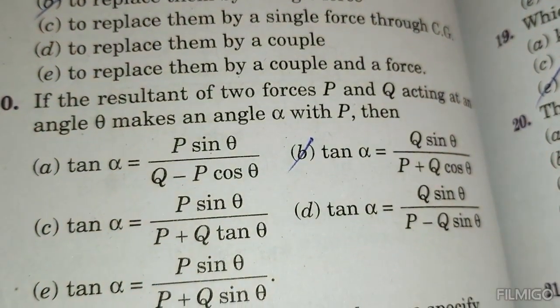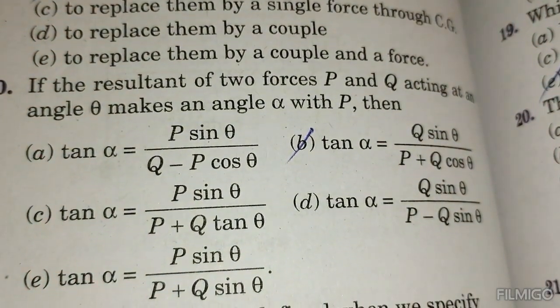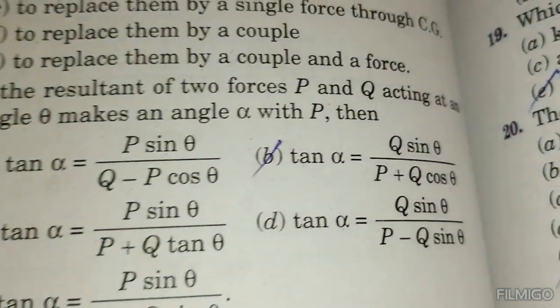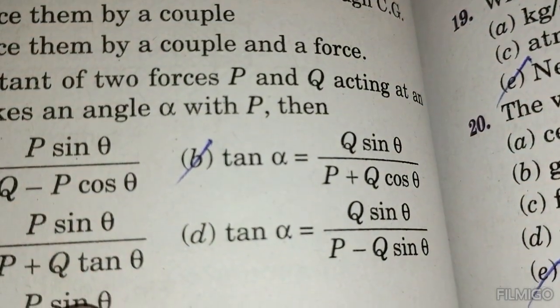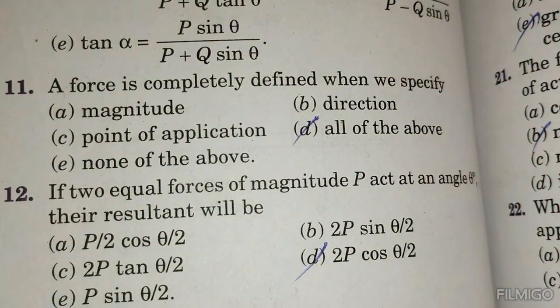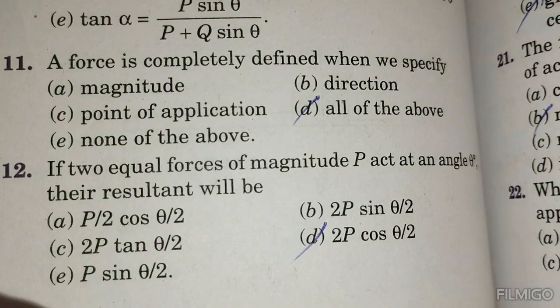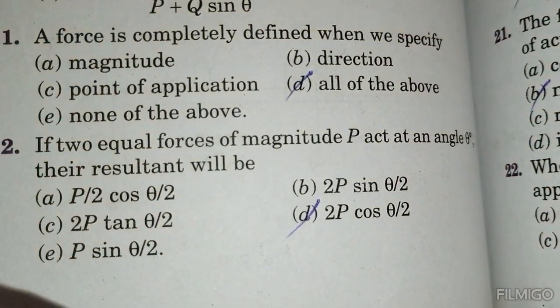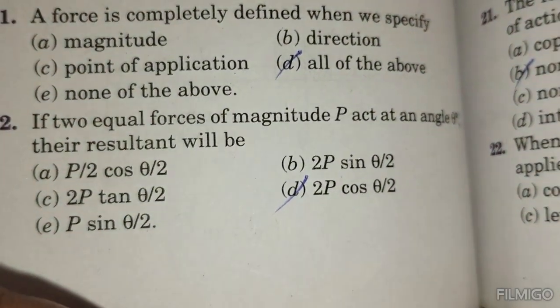If the resultant of two forces P and Q acting at an angle theta makes an angle alpha with P, then tan alpha equals Q sin theta divided by P plus Q cos theta. A force is completely defined when we specify all of the above. If two equal forces of magnitude P act at an angle theta, the resultant will be 2P cos theta by 2.